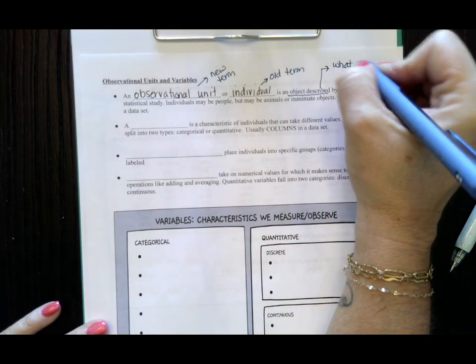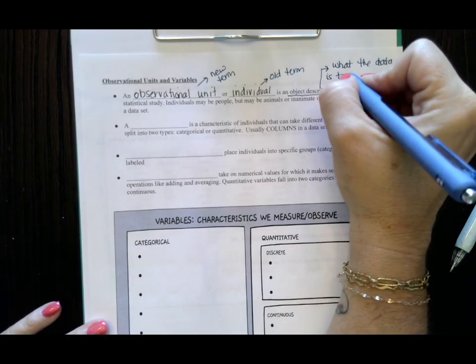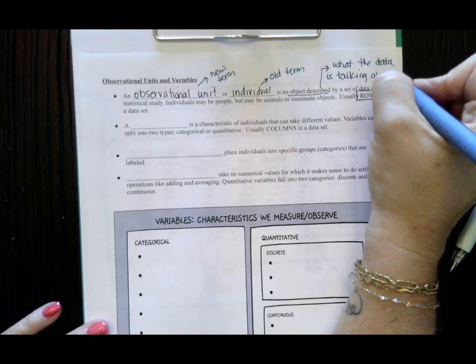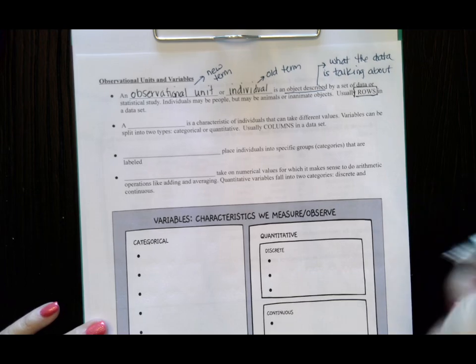So what the data is talking about. Might be in a table, it might be lots of different things. Okay, so the observational unit is what the data is talking about.